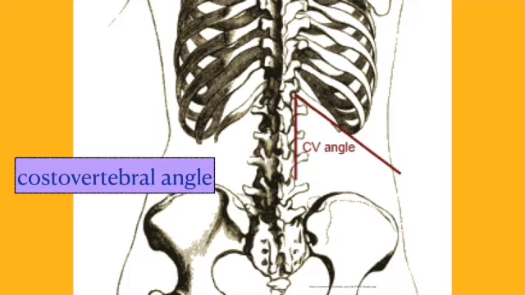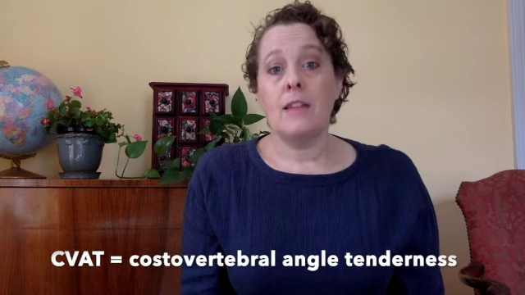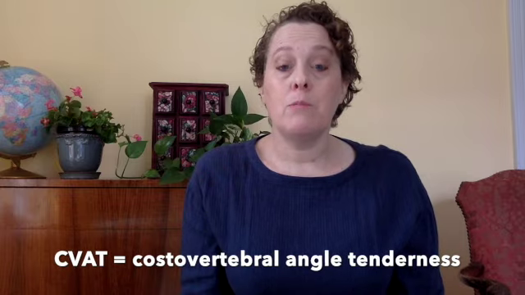And if there's tenderness to percussion at the CVA, that's CVAT, costovertebral angle tenderness. That's a sign that maybe something's going on with the kidneys, like, for instance, pyelonephritis. You can do the costovertebral angle percussion before or after the rest of the abdominal exam. You probably don't want to sit them up from lying and then have them back lying down. So either do it at the very beginning or the very end.